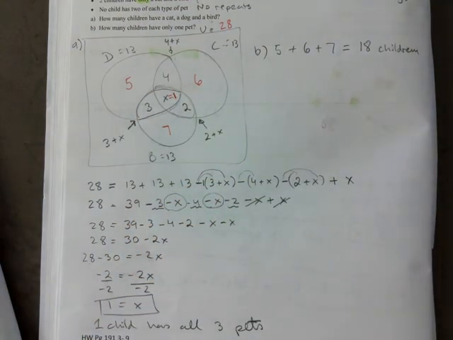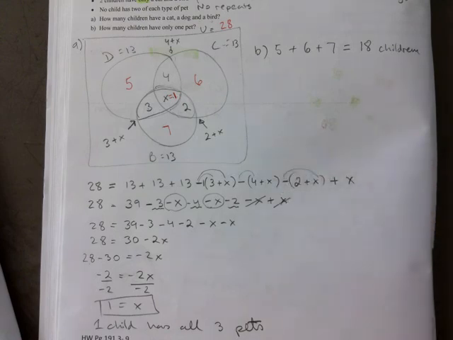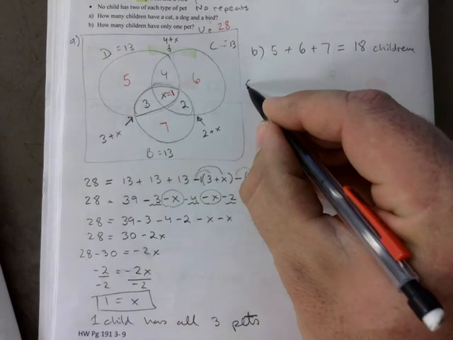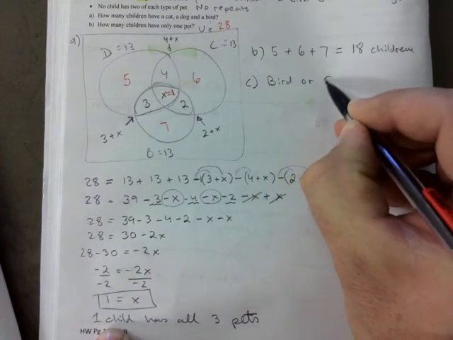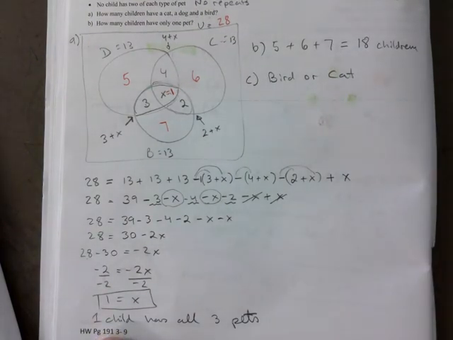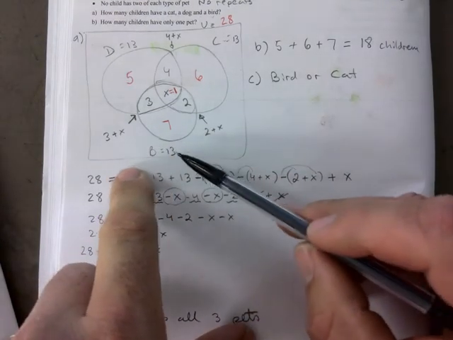Okay. Question, if I asked you how many children had a bird or a cat? Let's just add that here. Bird or cat. How would you answer that if I asked you for it? What is it asking for? The union, right? Yeah. So I would just simply add bird or cat.